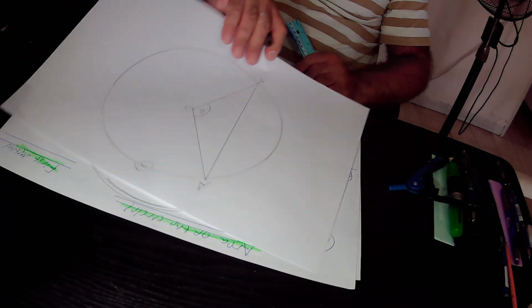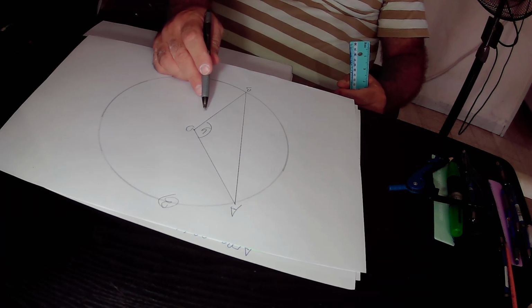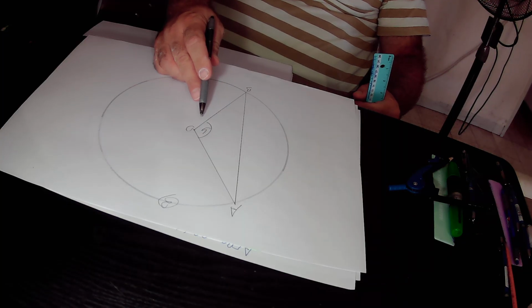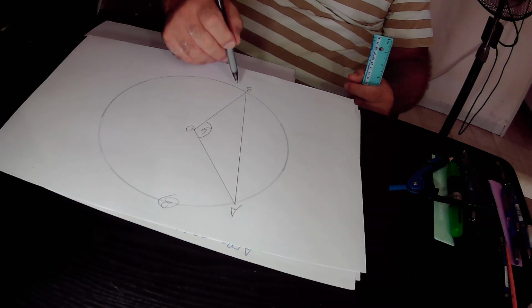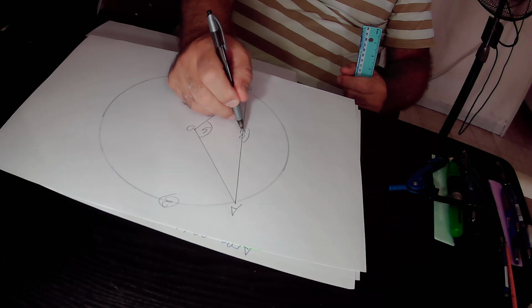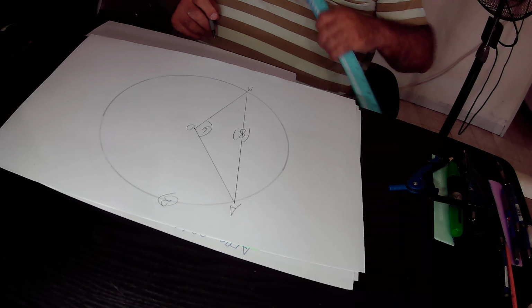So actually, this is center triangle AOB, then the coordinate from the original drawing. Center triangle AOB equals y degrees in its size, and it subtends chord AB. Again, center triangle AOB subtends chord AB that is equal to 8 units in its length. In the next step, I will do a construction.